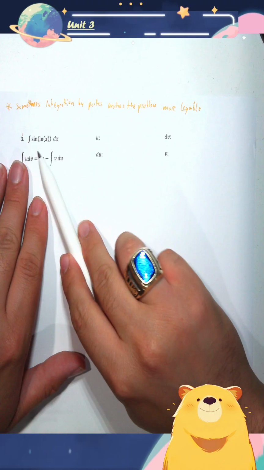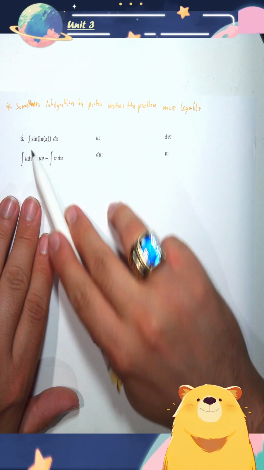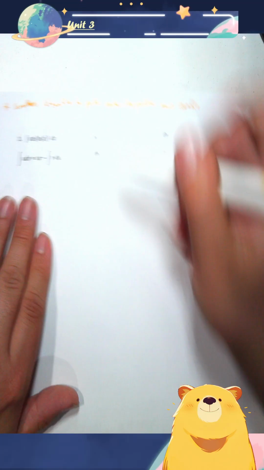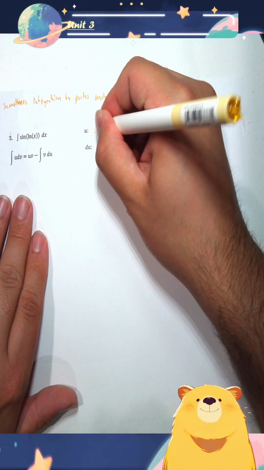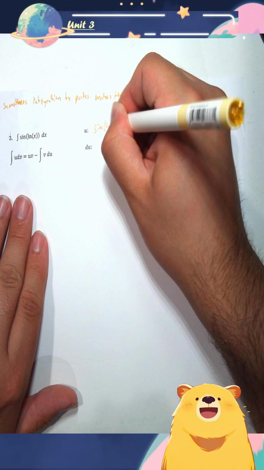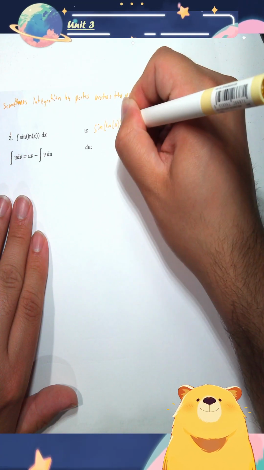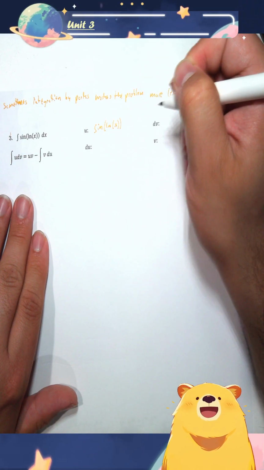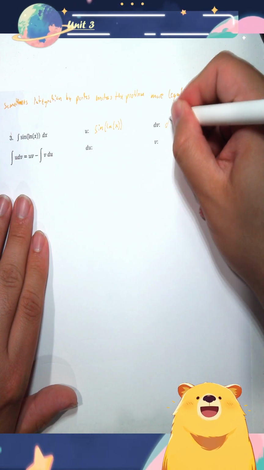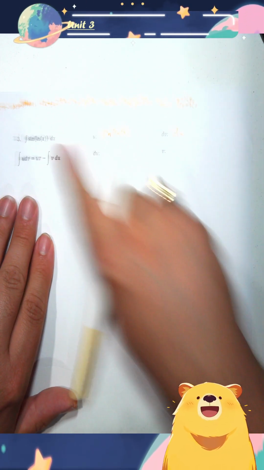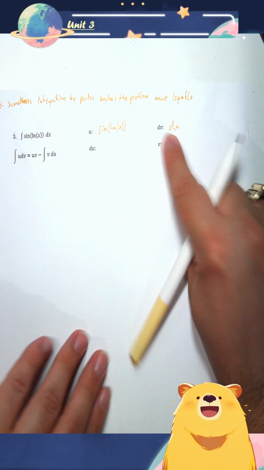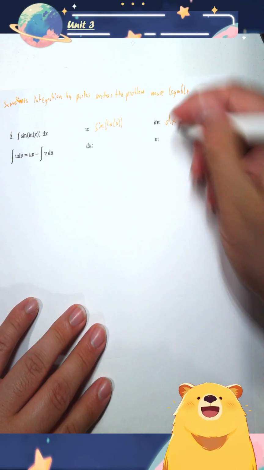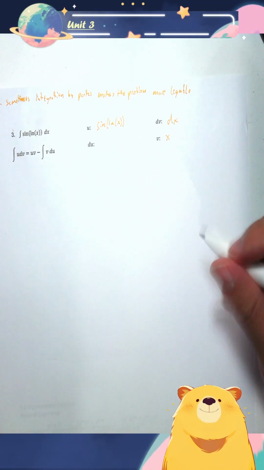Let's start. So let's take u to be this whole thing, sine of ln of x, and let's take dv to be dx. We already know that the integral of this must be x itself.